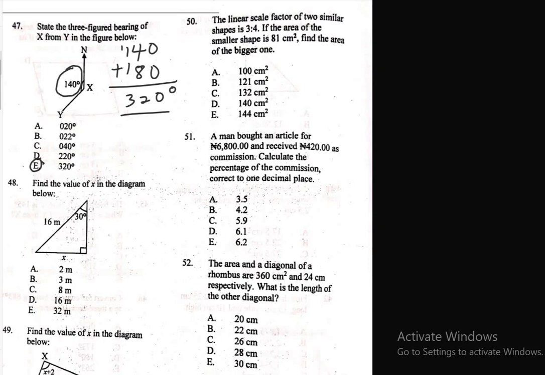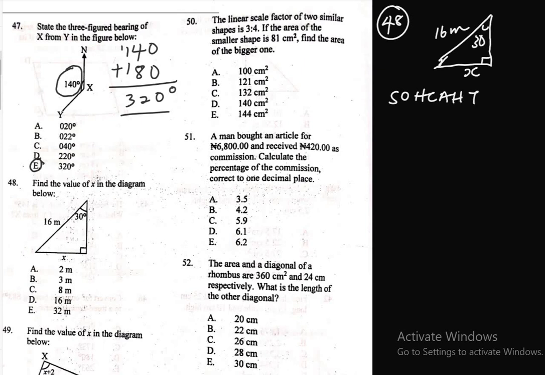Question number 48 says, find the value of x in the figure below. So I'm going to solve it here. We have this angle, which is 30 degrees. This is the right angle. The opposite is x, and the hypotenuse is 16 meters. So we have to use trigonometry functions. So we use SOHCAHTOA. In this question, the hypotenuse was given, which is 16 meters.